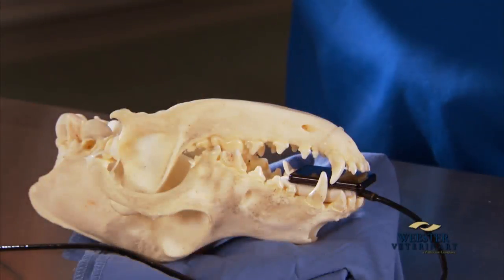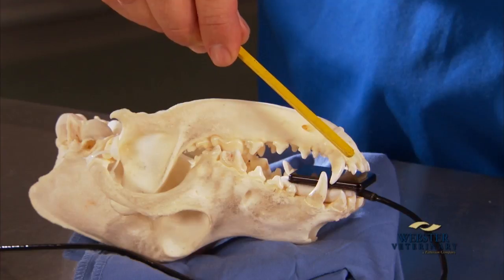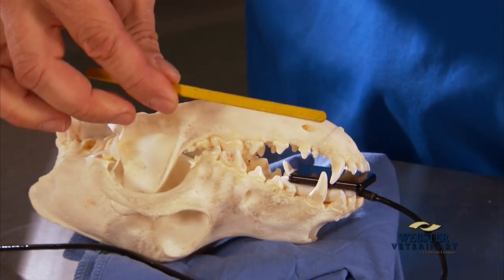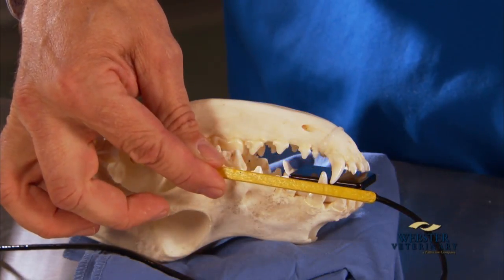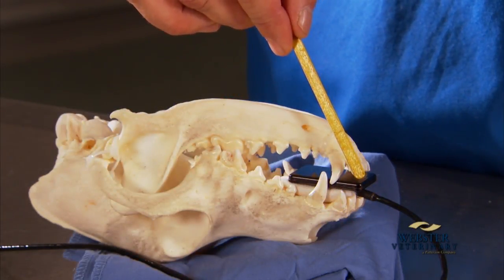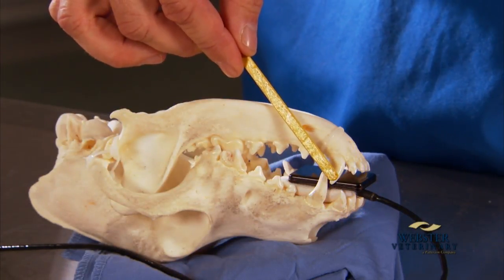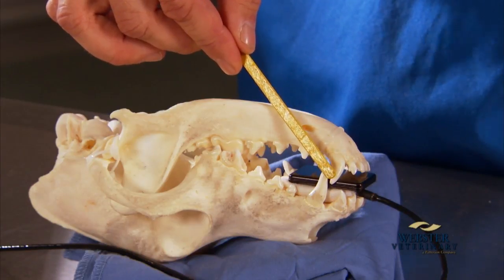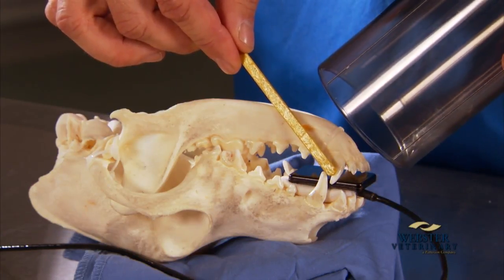In order to image the incisors of the rostral mandible, the sensor is placed into the oral cavity in this plane. The plane of the incisors is this plane. Therefore, the bisecting angle is located here, and the tube head is moved into position to attain this image.